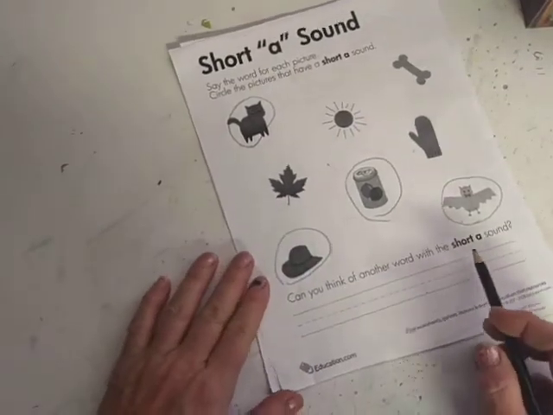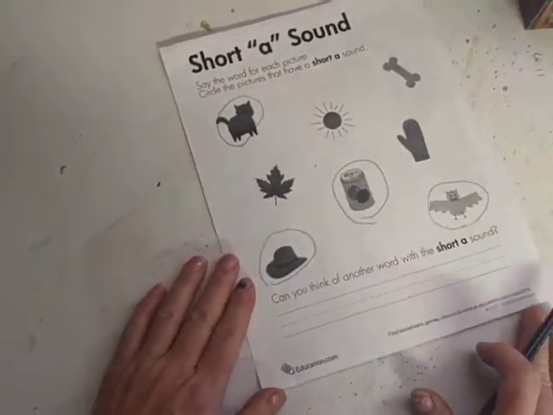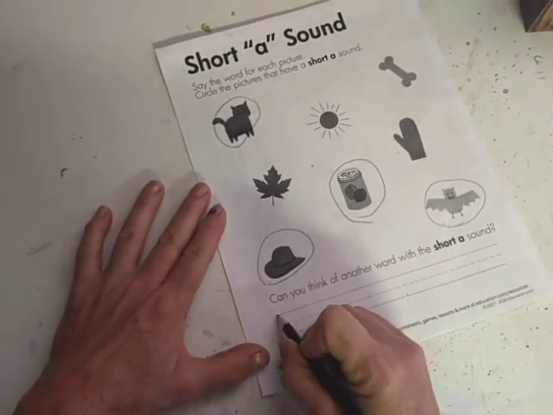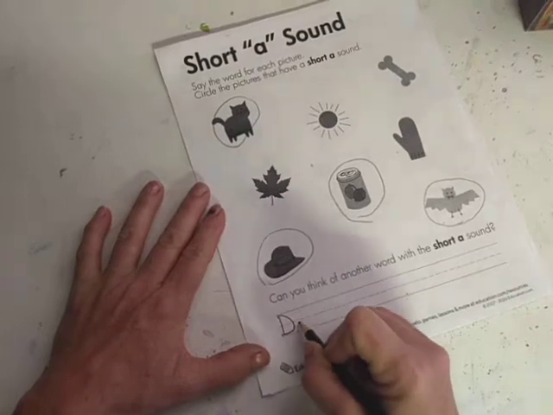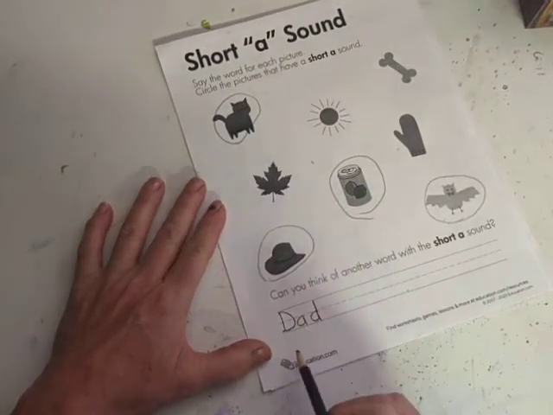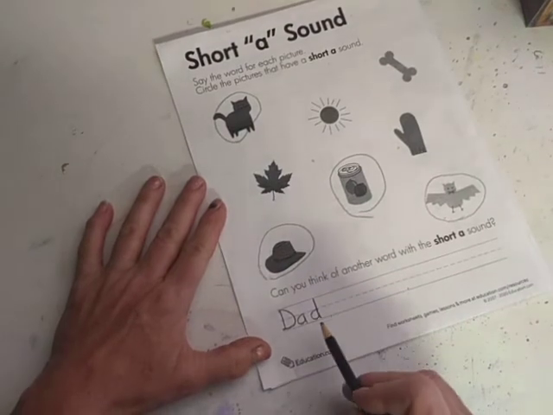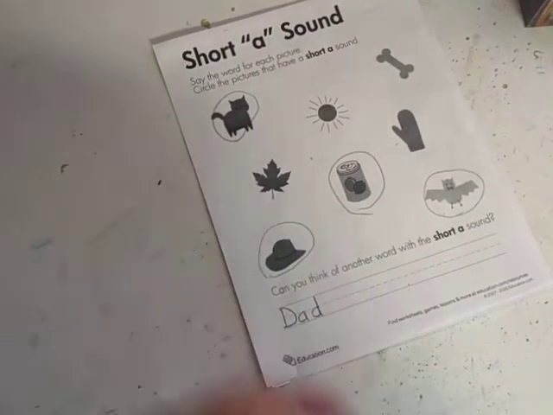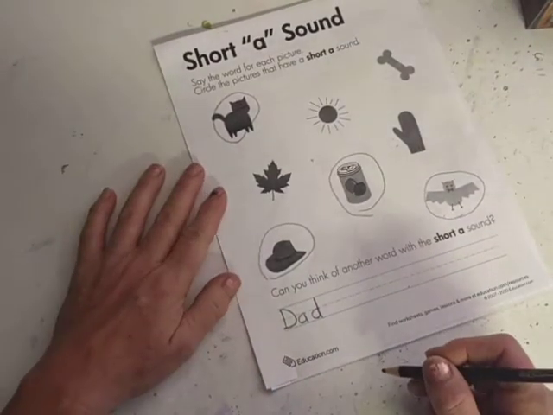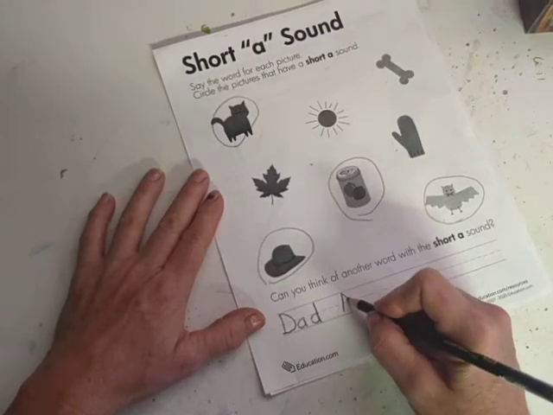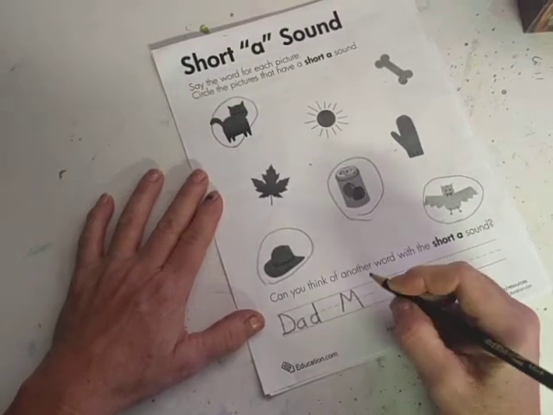Okay, now can we think of some other words that have that short A sound? I said one at the beginning. Yeah, dad. So that's D-A-D. Dad. Some other words that have that short A sound. How about mad? Maybe sometimes you get mad when you're told to pick up your toys, but that's a good thing to do.